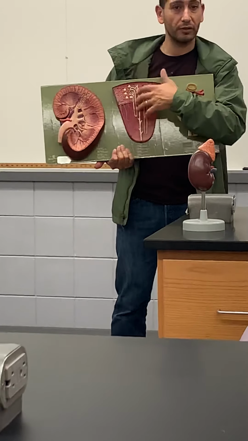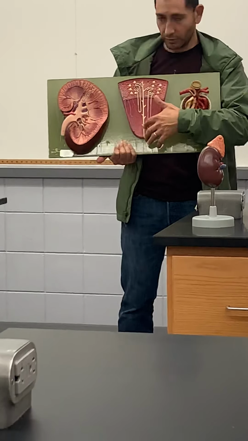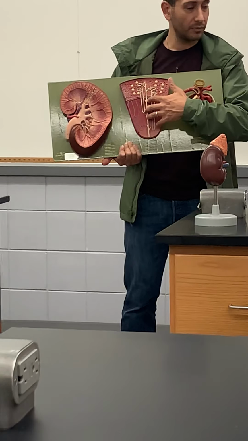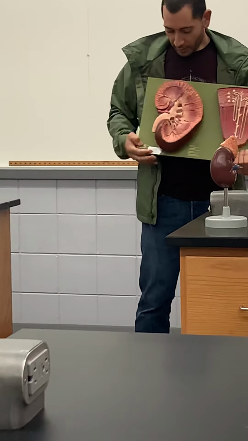By the way, this is the pyramid down here. So here's the pyramid and here's the cortex up here. And then the column. So these must be juxtamedullary. Whatever, you know what I'm talking about.